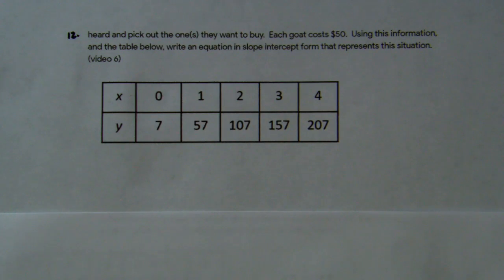This is number 12. It got cut off a little bit when I printed it, but you can wander into my herd of goats and pick one out, whichever one you want to buy. Each goat costs $50, and you must pay an initial fee of $7 to go out to my herd and pick a goat. So using this information in the table below, write an equation in slope-intercept form that represents this situation.